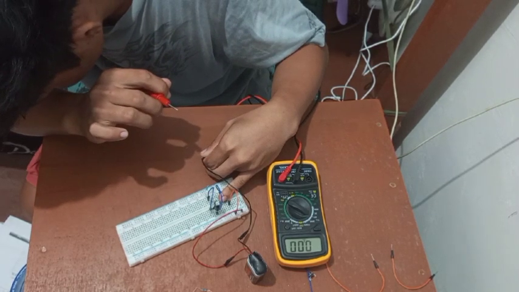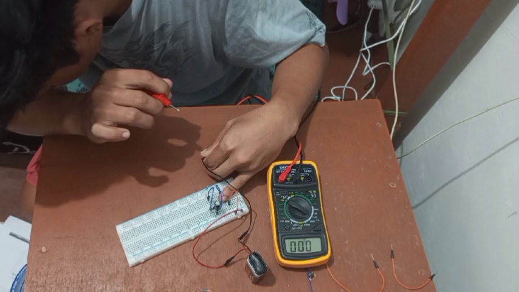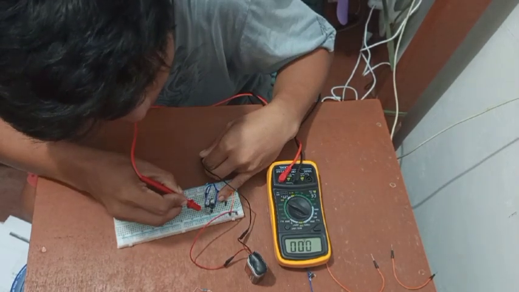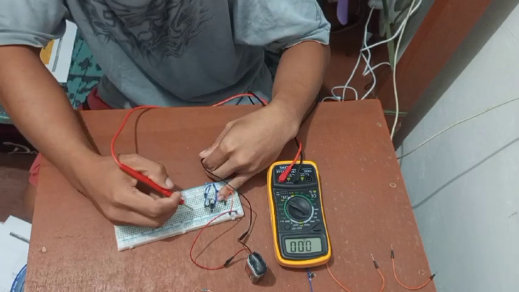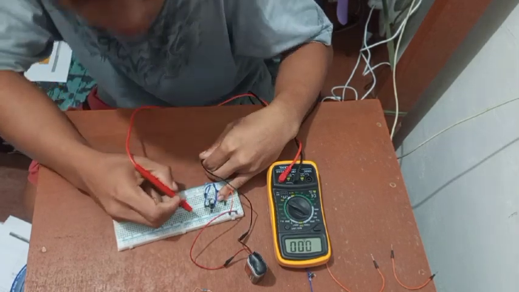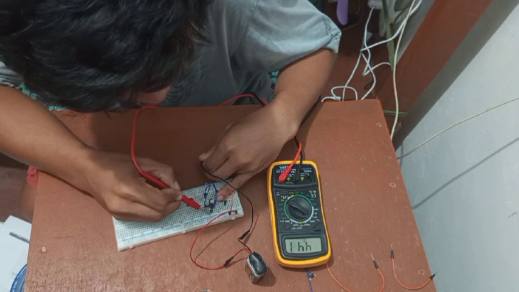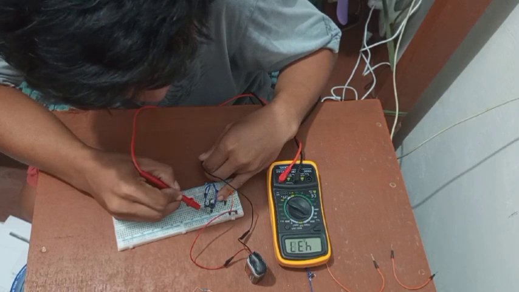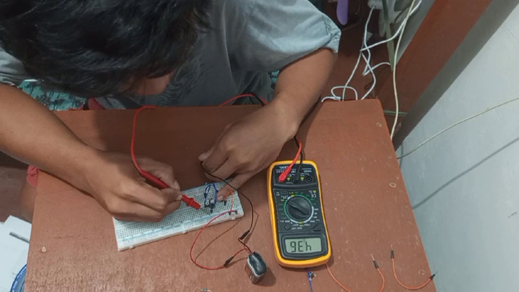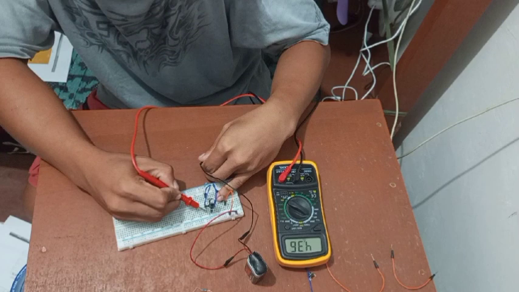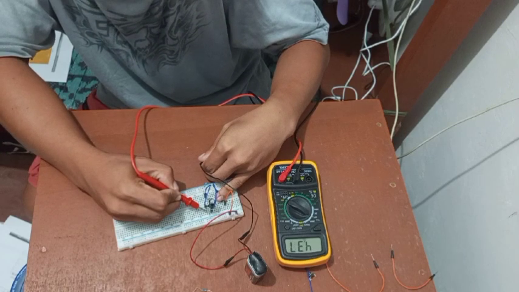So for the capacitor, in 0 second, we have 3.70. After 15 seconds, 4.37 volts.